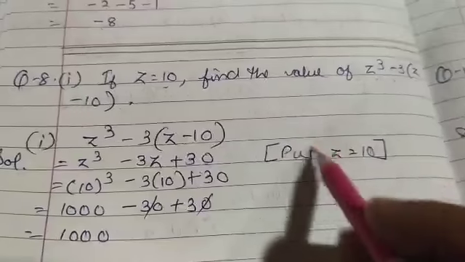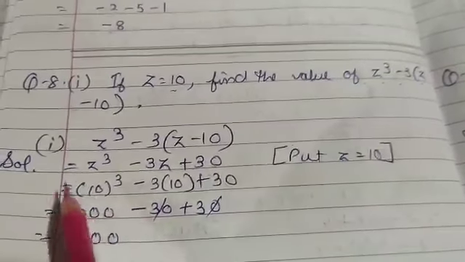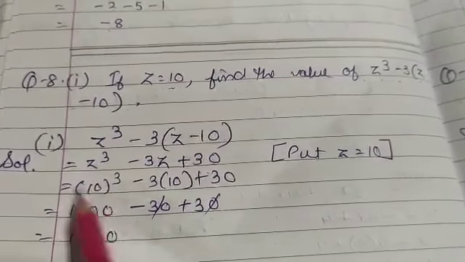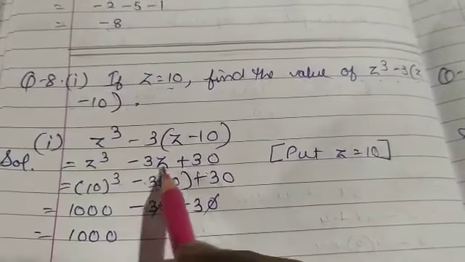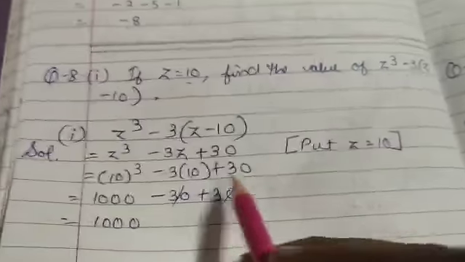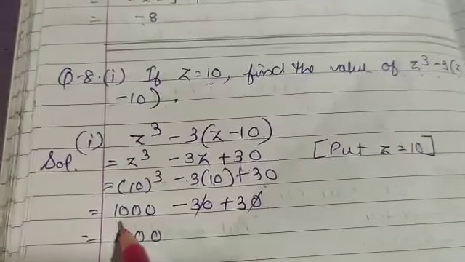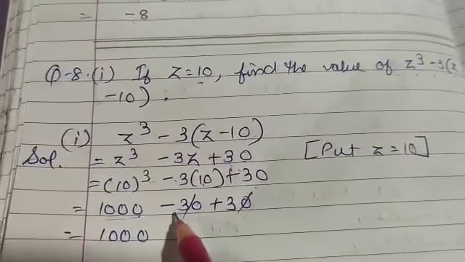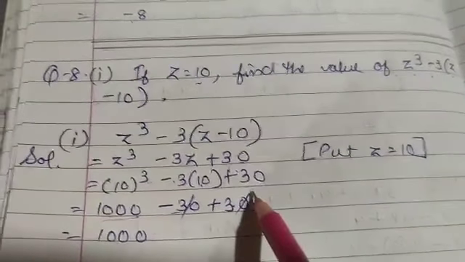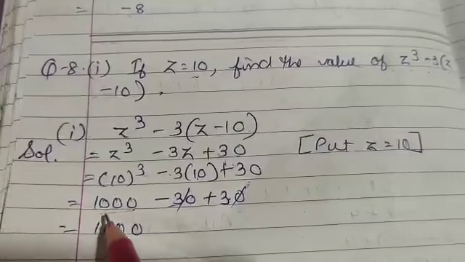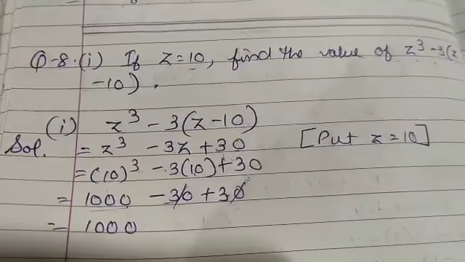3 tens are 30. Now in place of z you have to put 10. So in place of z put 10, and the cube will be as it is. Then minus 3, in place of z put 10, plus 30. Then the cube of 10 is 1000, minus 3 into 10 is minus 30, and positive 30 as it is. Minus 30 plus 30 will get cancelled, and your answer will be 1000. Let us see the next sum.